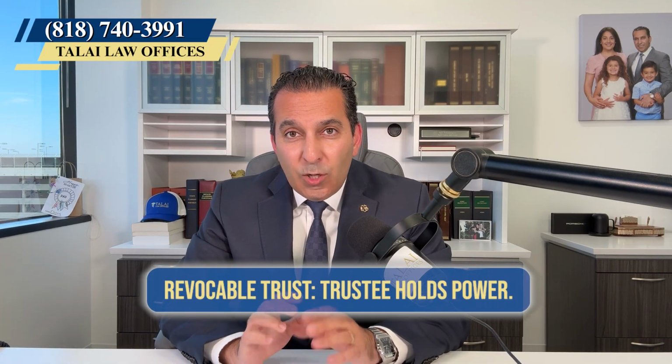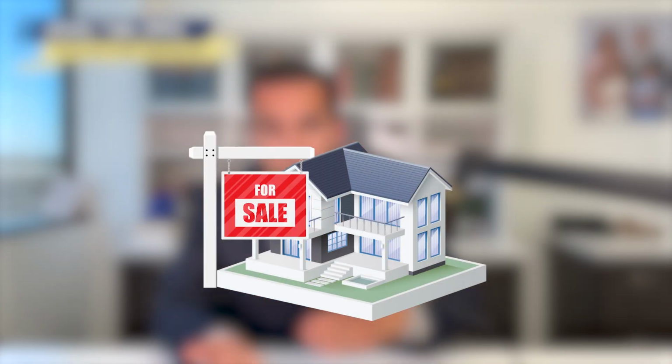First one is control. Who gets to have the control within the trust? In a revocable living trust, the trustee has control. And the trustee can really have a great deal of control unless there's some sort of restriction written within the trust. But if there are no restrictions, the trustee can decide to sell a property, to buy a property, and as far as distribution, again, depending on how the trust is structured, the trustee really has the main control as far as what gets done within the trust and the assets that the trust owns.